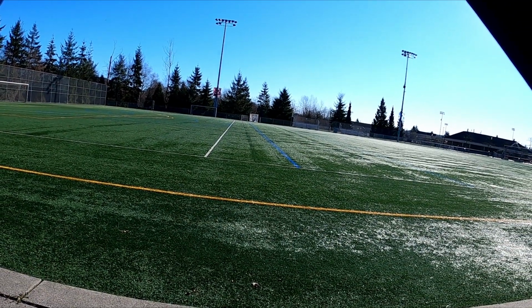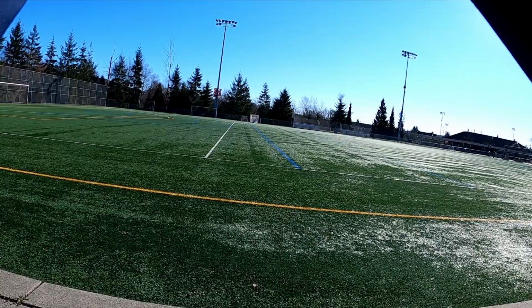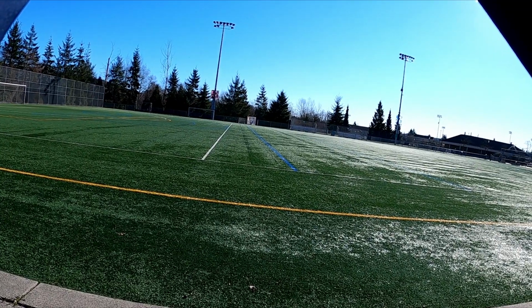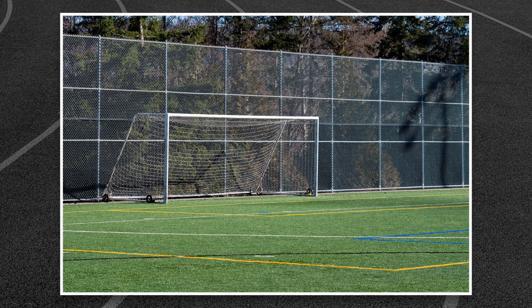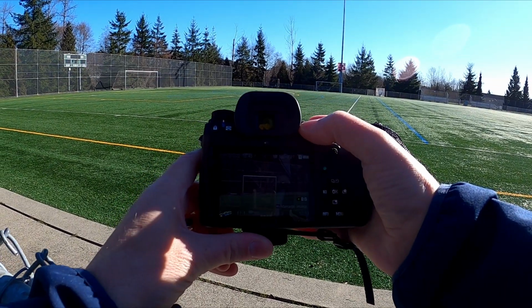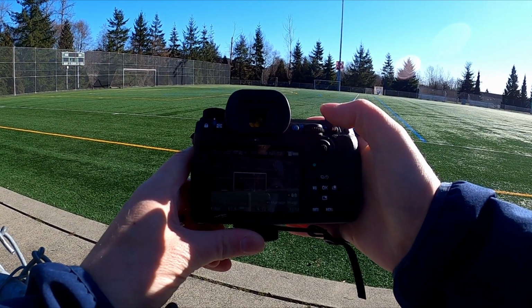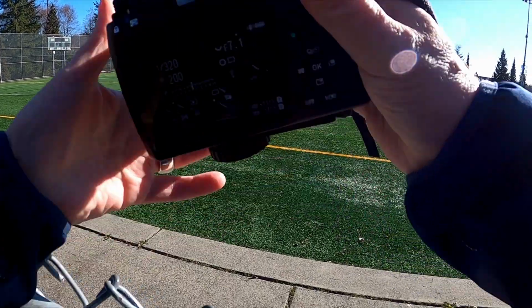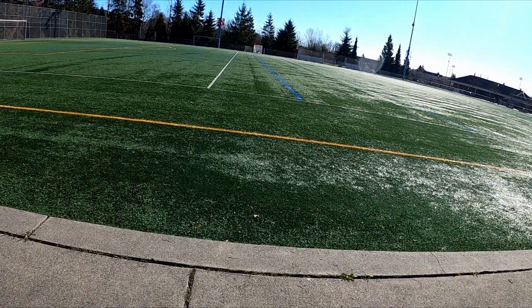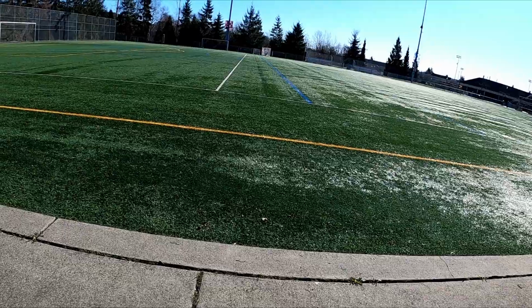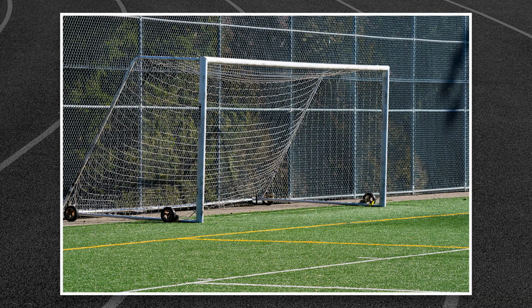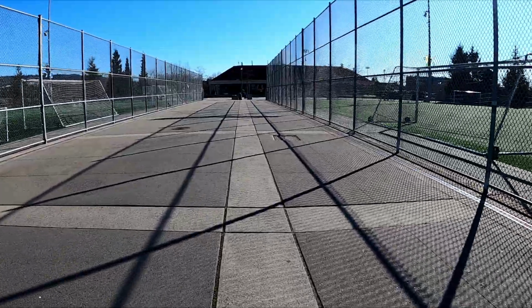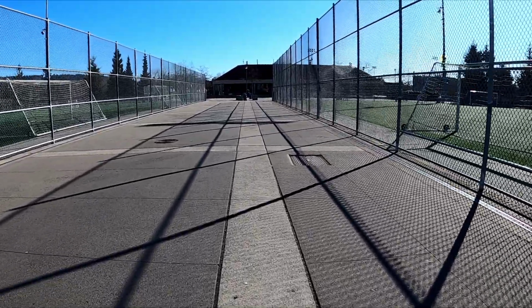See, with shots like this, what I'm going to try to do is off-center that goal a bit, so you can leave some space for text or logos or whatnot. And try to get a couple of different focal lengths. Zoom in a bit. Let's see what we can get down on the lower field.